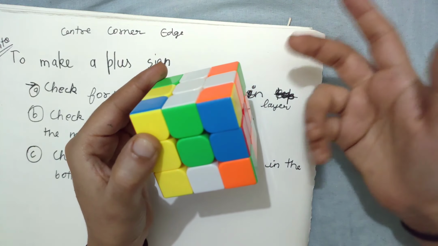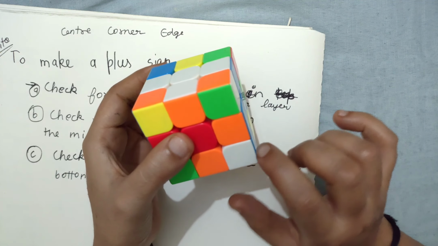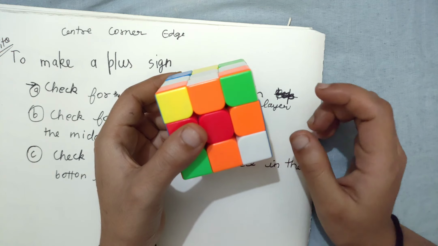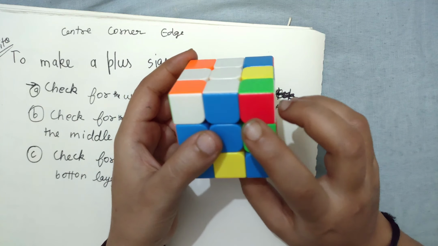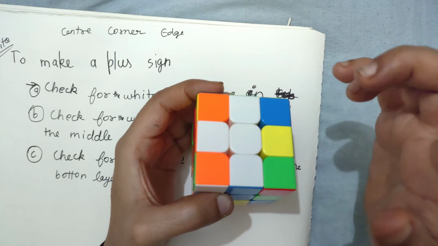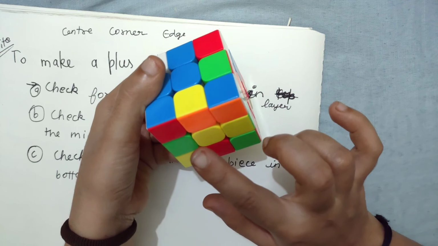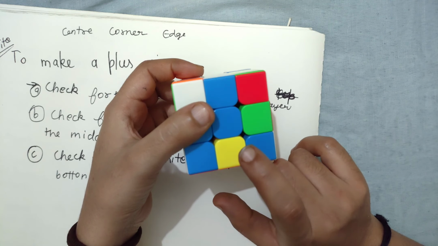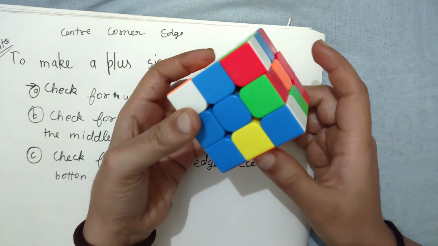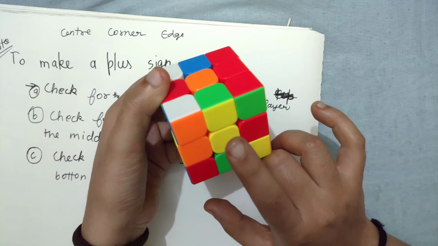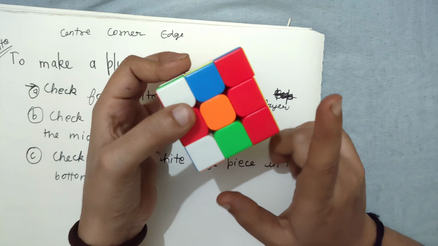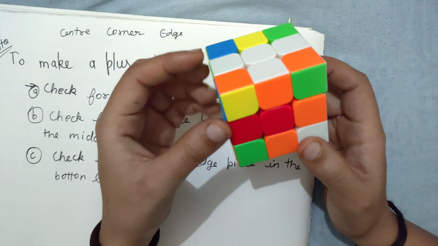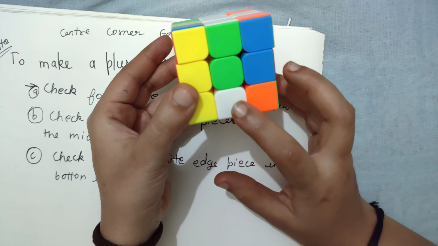What else do we have in the bottom layer edge pieces? We have this one orange and green. Then if I face blue and keep white on top only, I can see there is yellow and orange. And let's check out this edge piece also. This is a green and yellow edge piece. Now let's go back to our white edge piece.